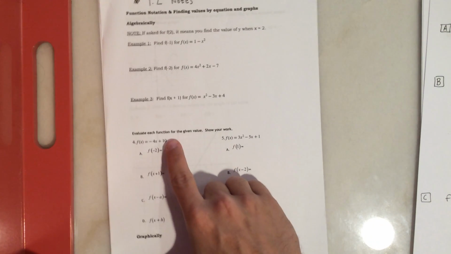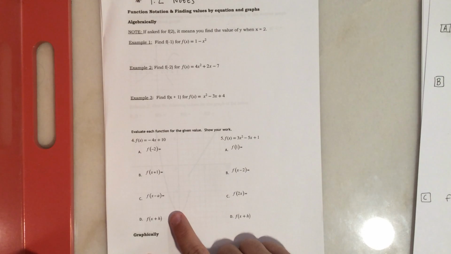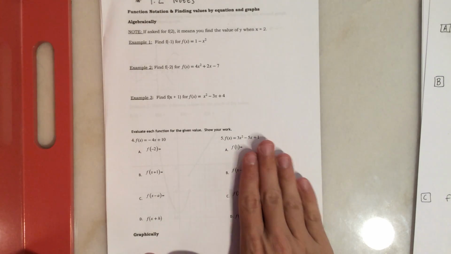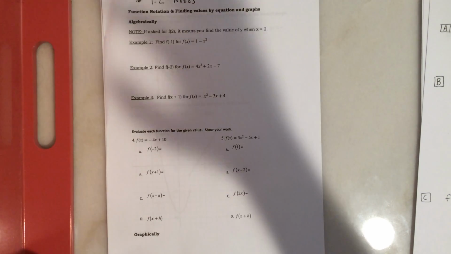Okay, so that was 4 parts A through D there on that paper we just finished with, and in the next video we'll look at 5 and the rest of the notes.